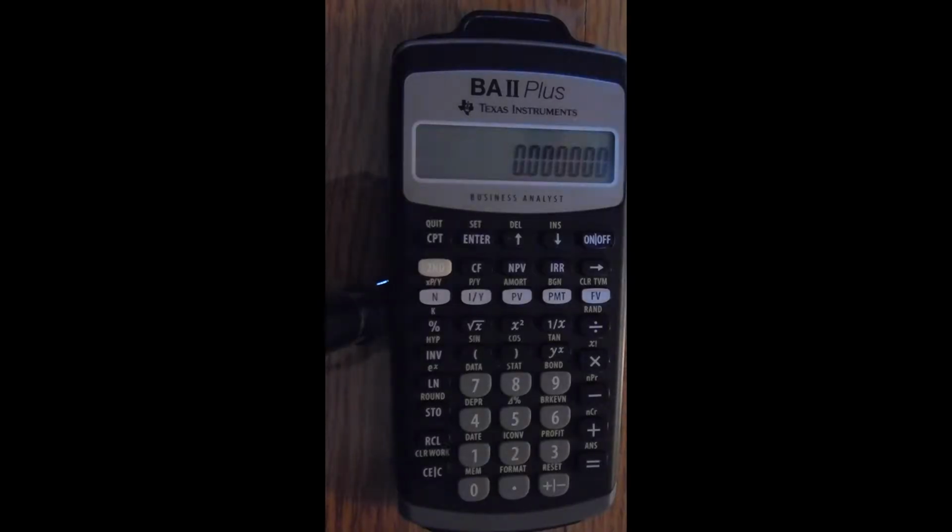Okay, so for this problem, we're asked to calculate something a little bit different. We're actually asked to calculate the future value given that we're investing some amount equal each year for 10 years. So we're told that we invest $2,000 every year for 10 years at a rate of 5%, and it's asking how much money we will have in 10 years.